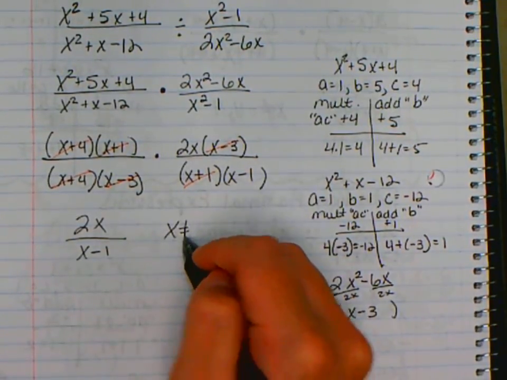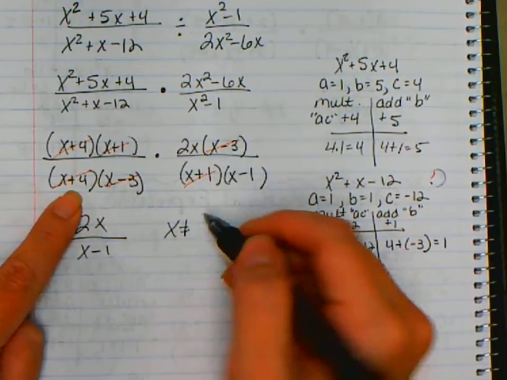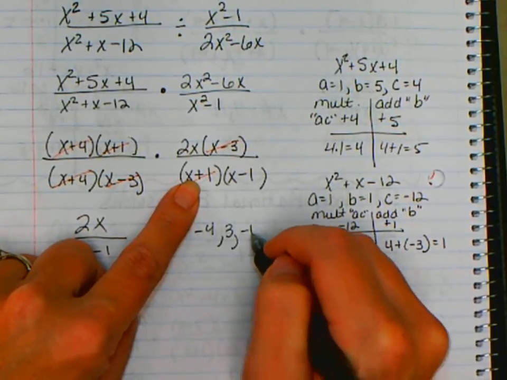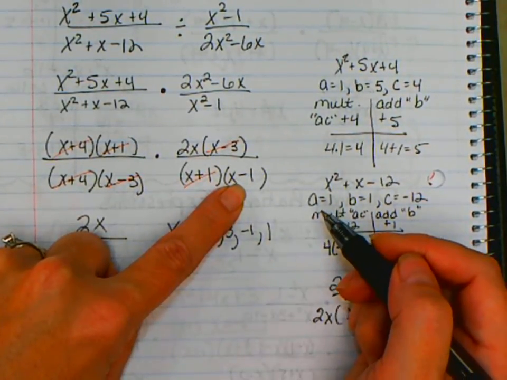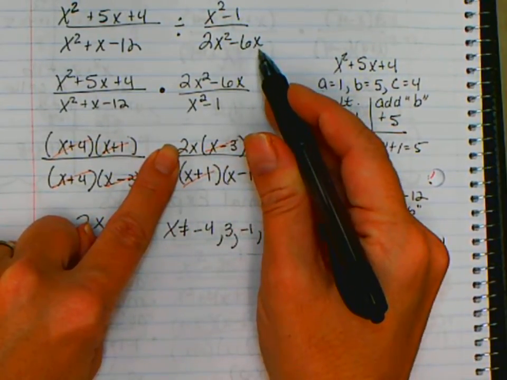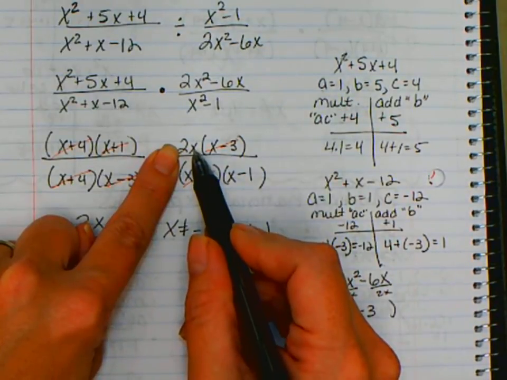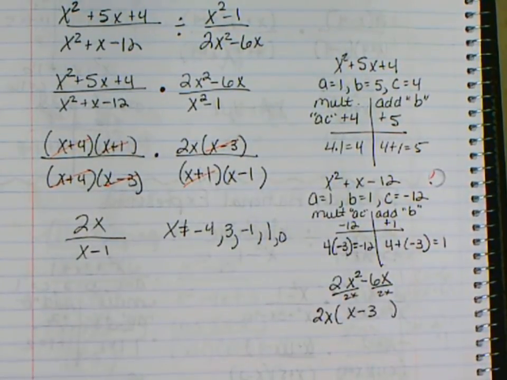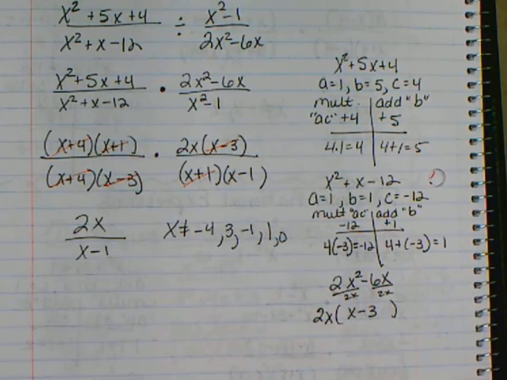My restrictions: x cannot equal, from this factor, negative 4, positive 3, negative 1, positive 1, and remember 2x squared minus 6x was originally in the denominator, so it can't be 0 or positive 3, but we already have that listed. Anything else we can do? And that's that.